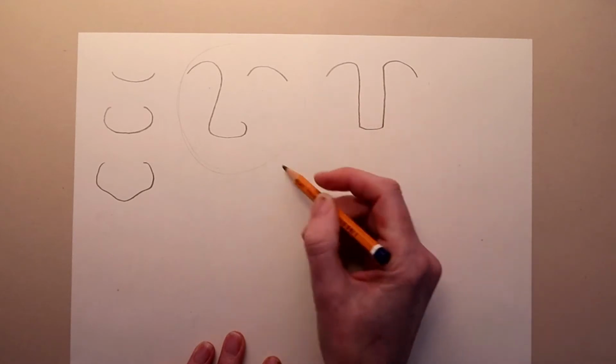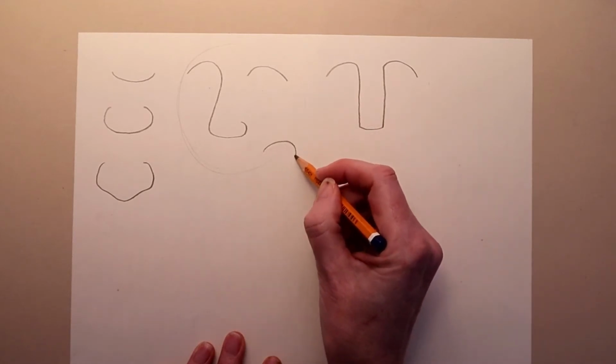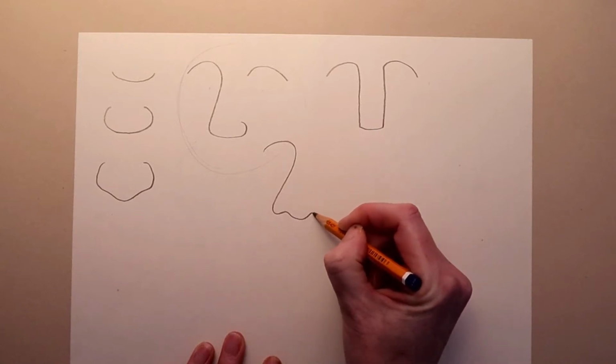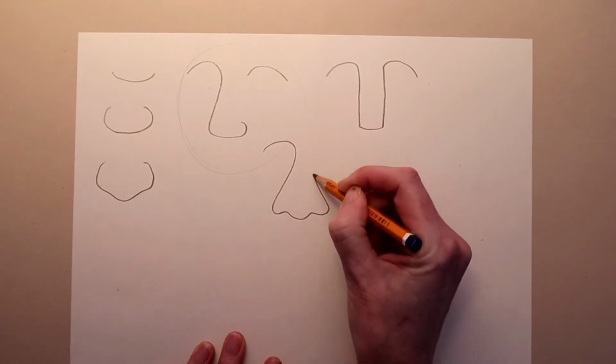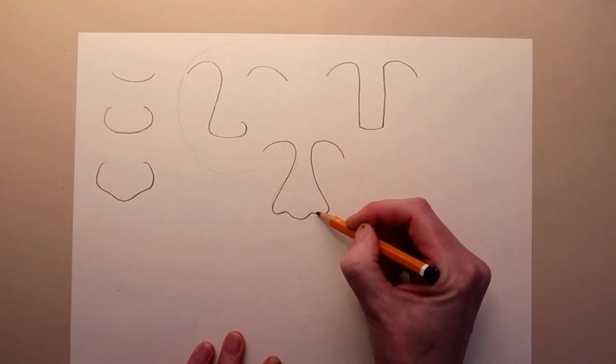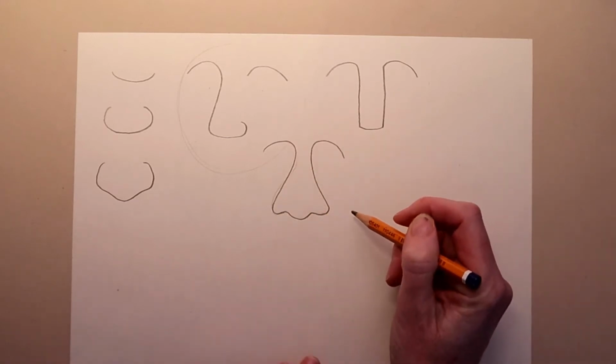Or another version of that is down, a bit more shape to this example here. But again, you've got these lines that extend and attach the bottom of the nose to the eyebrow.